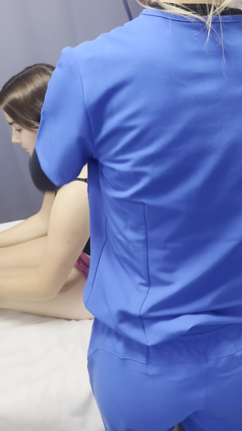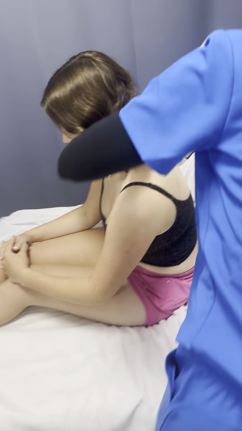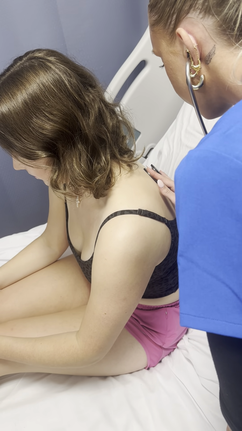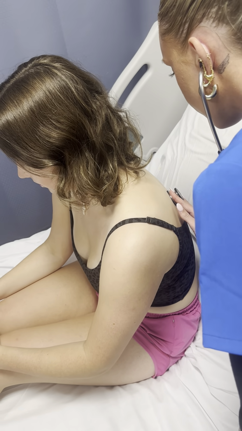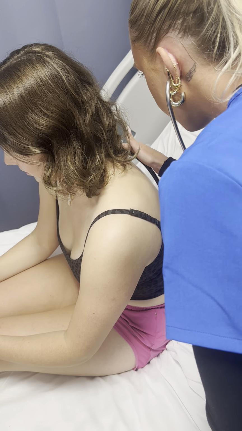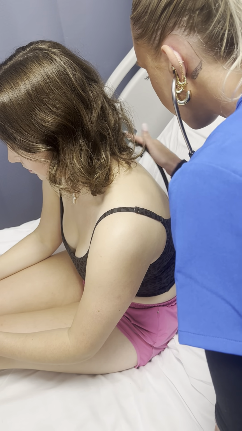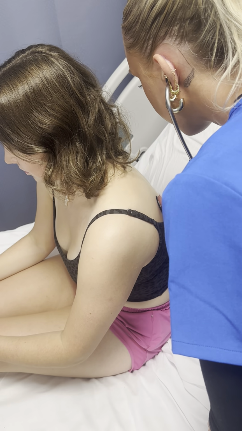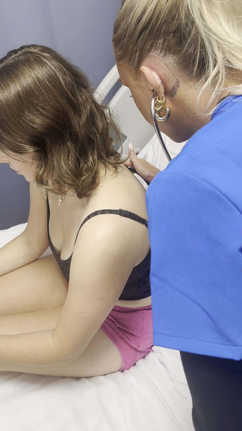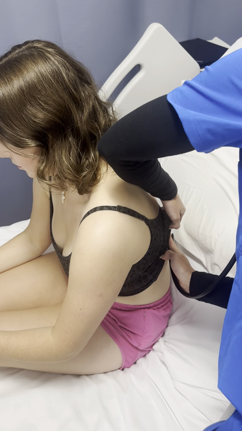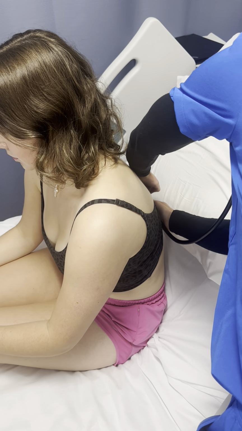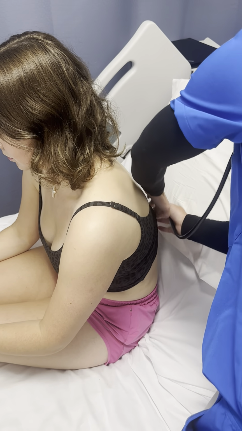I'm going to be listening to 4 different spots on the back on each side, so 8 in total. Okay, just 2 forward. 2 more for me.